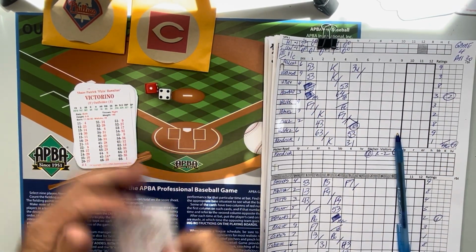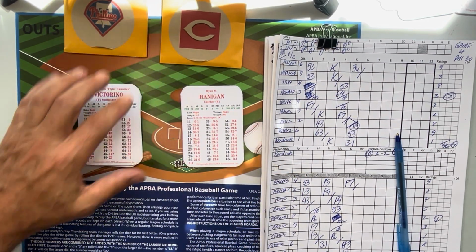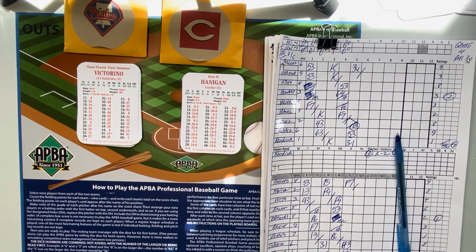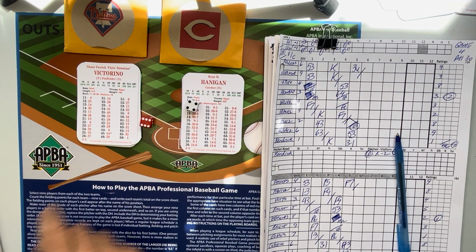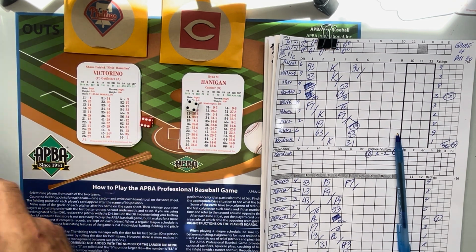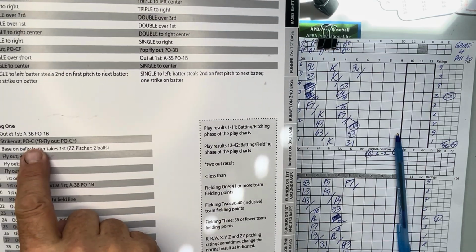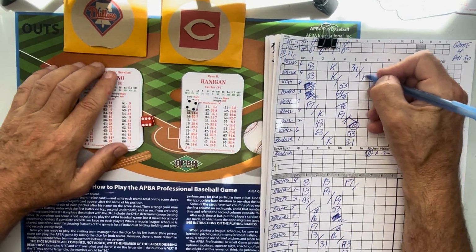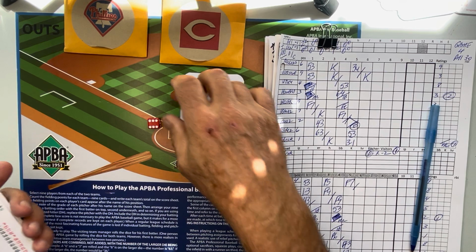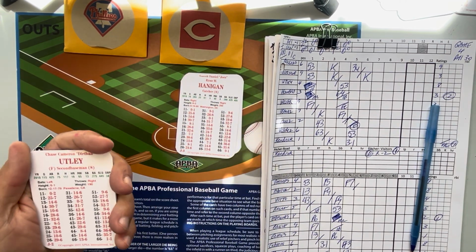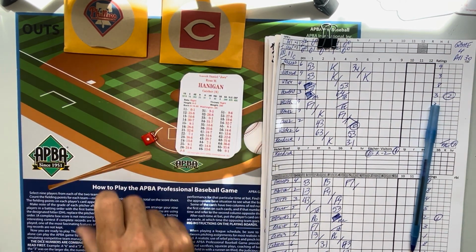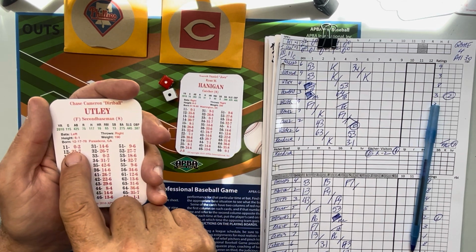Leading off is going to be Victorino. We're in the 6th inning, 2-1 Phillies. We have a 64. That is going to be a 13. So bases empty, 13 is going to be a strikeout. There's 1 gone. Homer Bailey has an X. So whenever an X comes up, we'll change the reading. Next one is an 11. That is not going to be good.